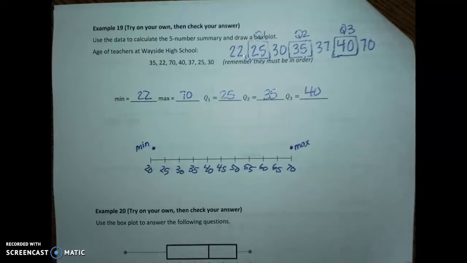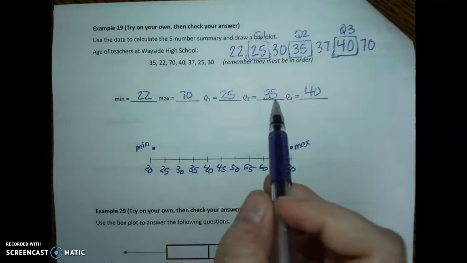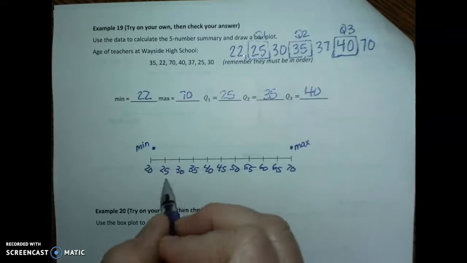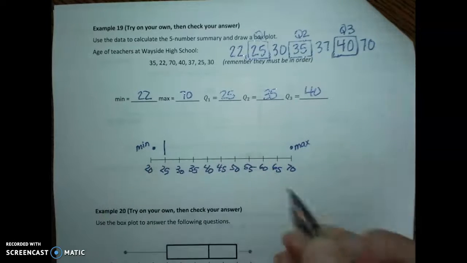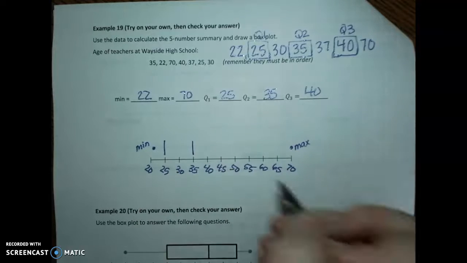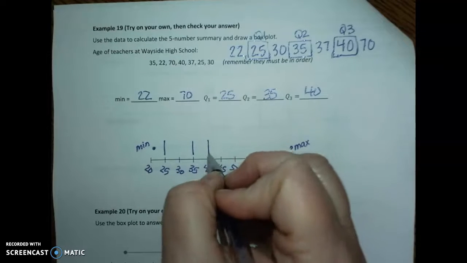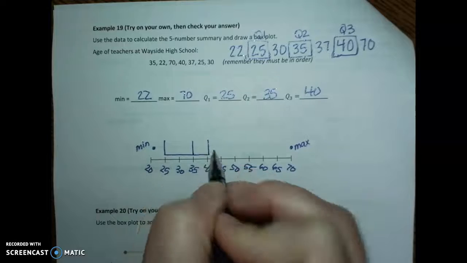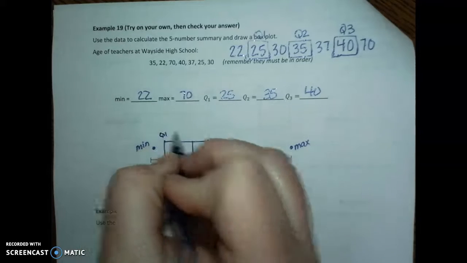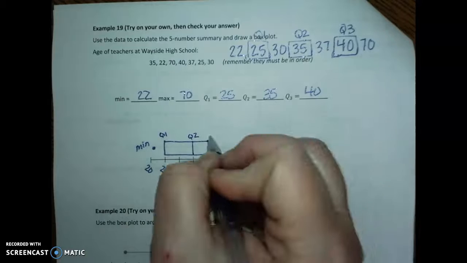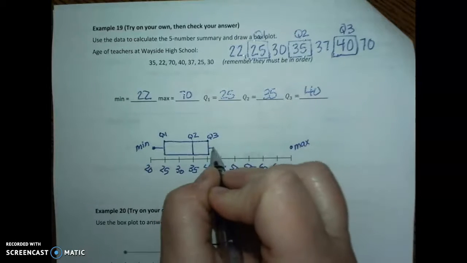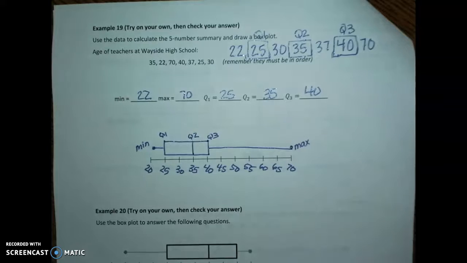Now I want to construct the box. The box is made up of Q1, Q2, and Q3. So Q1 falls at 25. I'm going to draw a line here. Q2 is at 35. And Q3 is at 40. So I'm going to connect them all together. There's the box. There's your Q1, Q2, Q3, and then you just join everything together with the whisker.